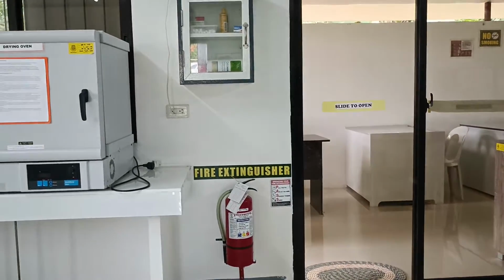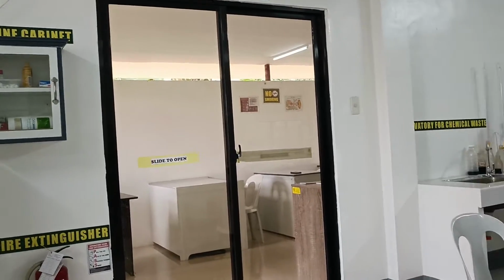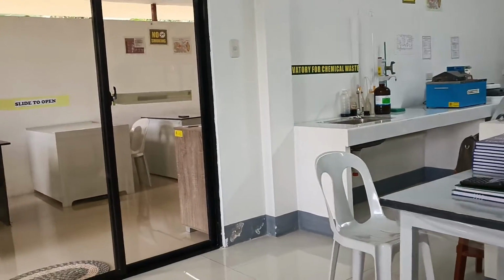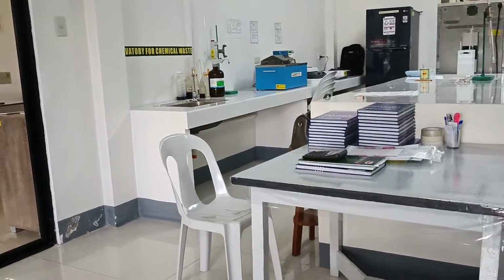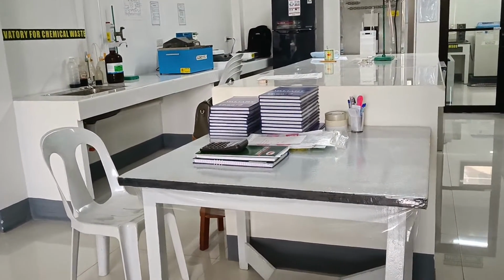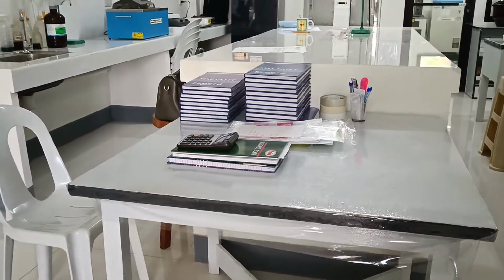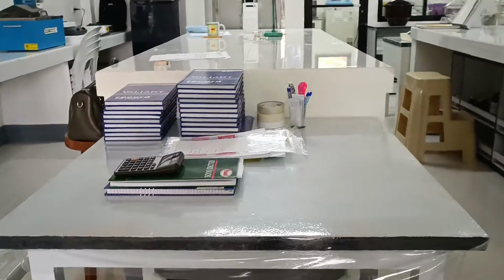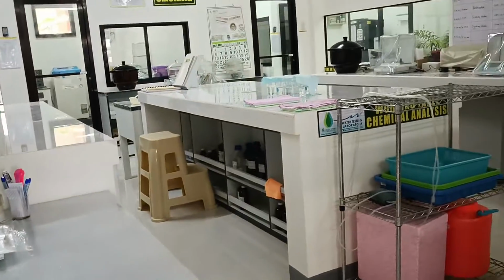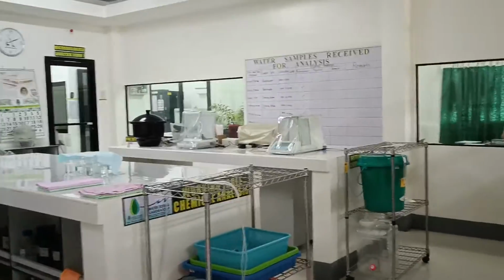Moving to the other side towards the right, we proceed to some parts of the wet lab. This is a table which holds our logbooks. A general view of the wet lab.